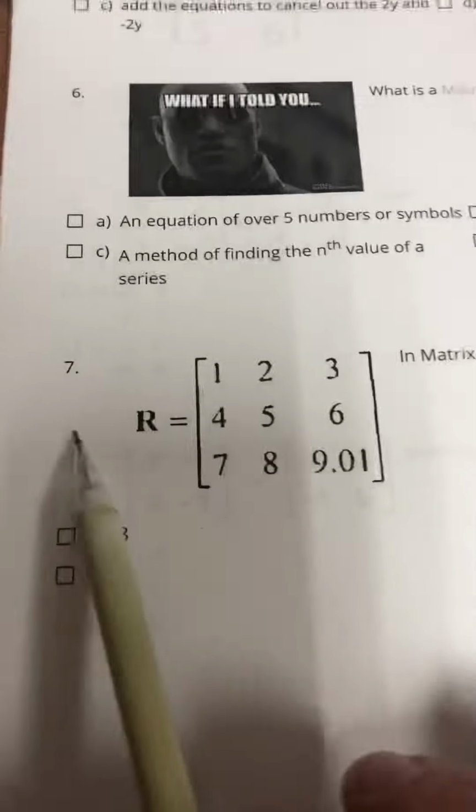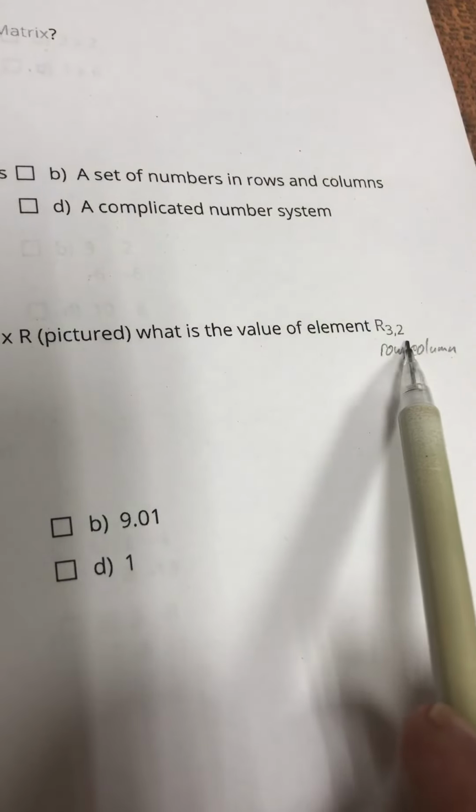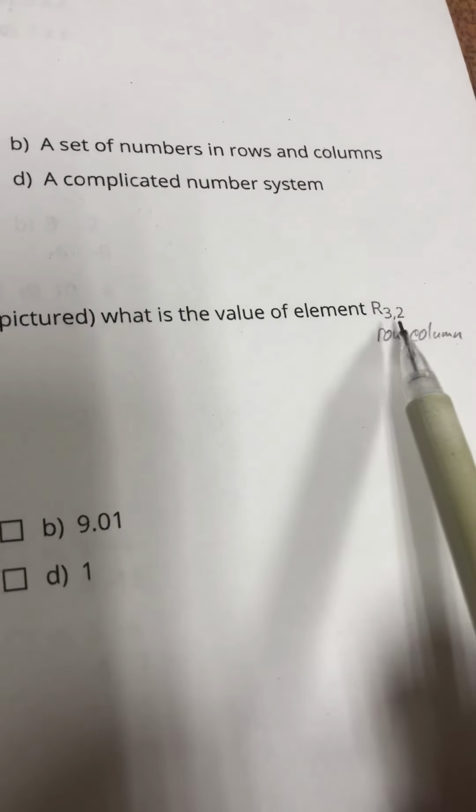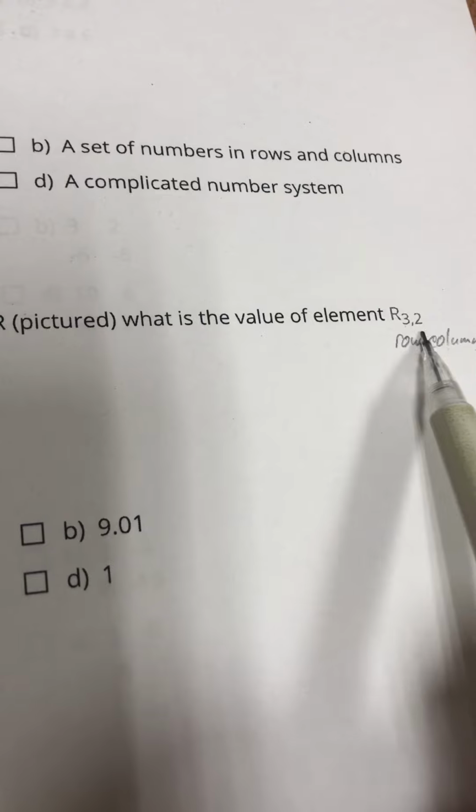For number 7, in matrix R, it's pictured right here, what is the value of element R32? Remember, it goes row to column, so go to row 3, column 2. What number is that? Is it 8, 6, 9.01, or 1?